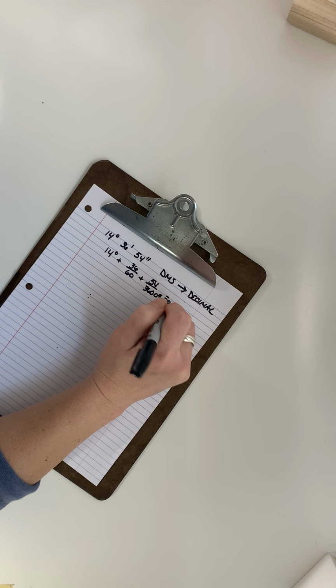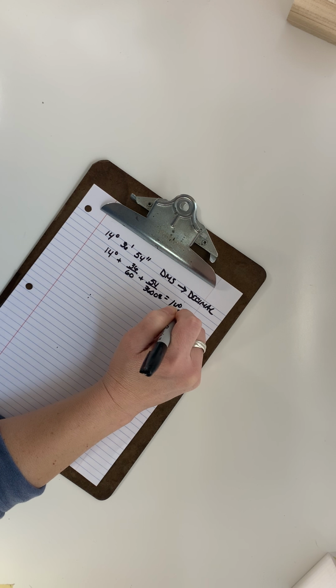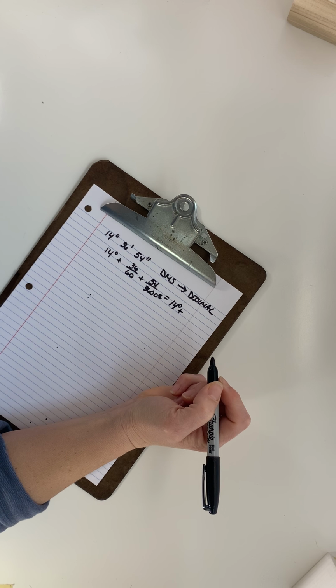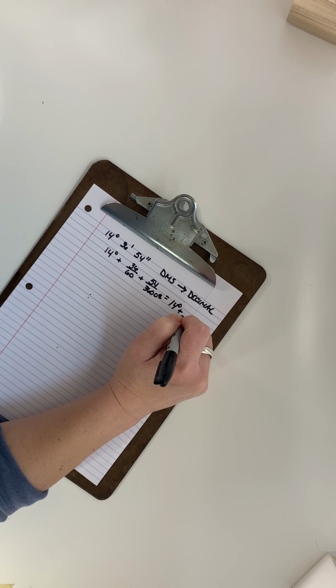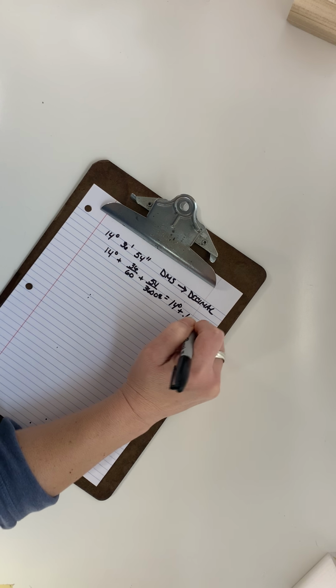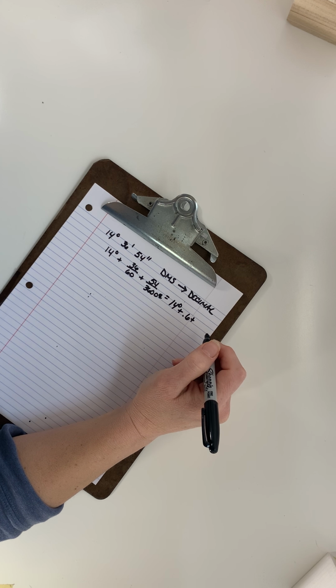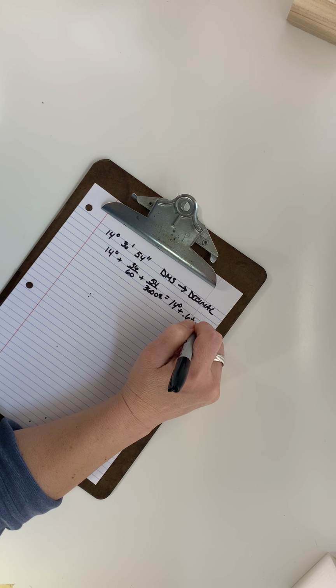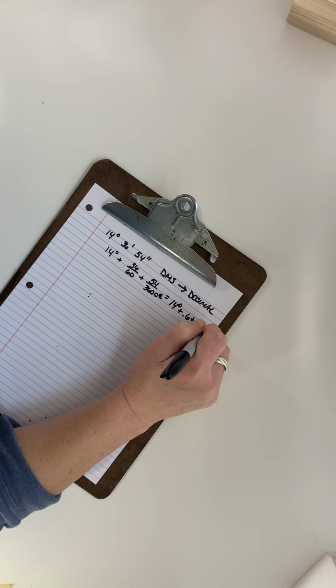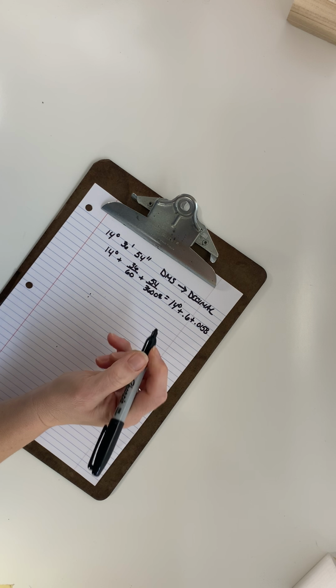So that is equal to 14 degrees plus, if you put into your calculator 36 divided by 60, you'll get 0.6, plus 54 divided by 3,600 is 0.0158.